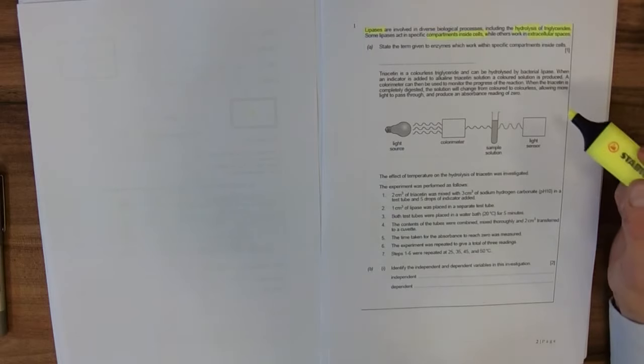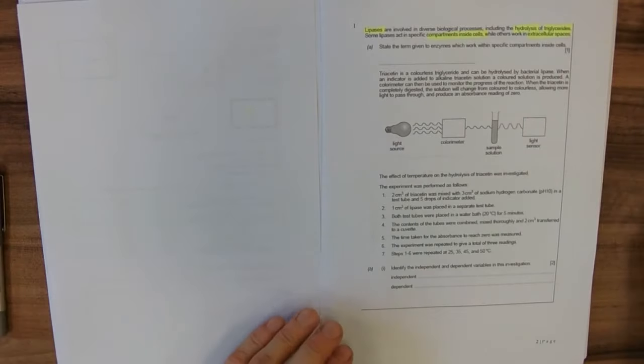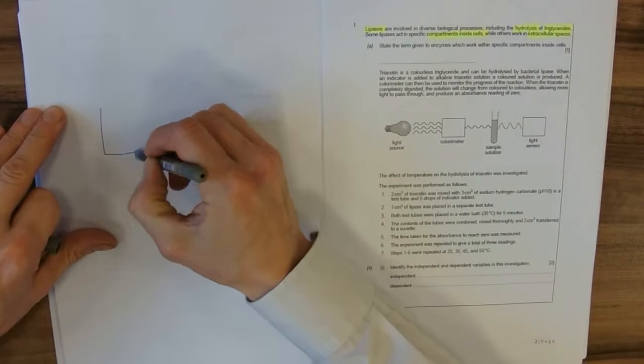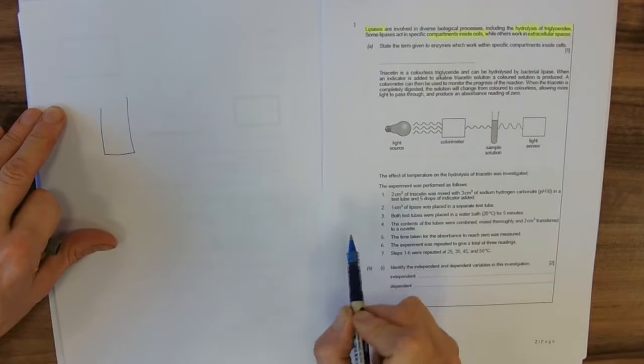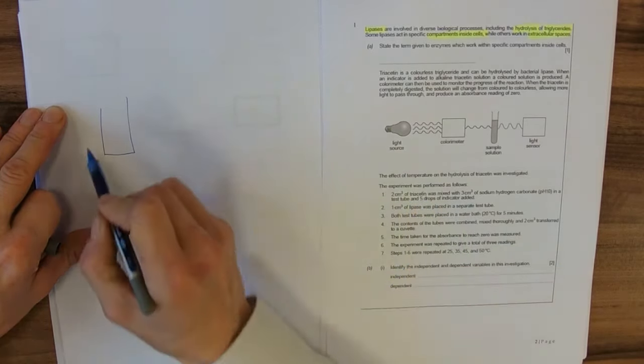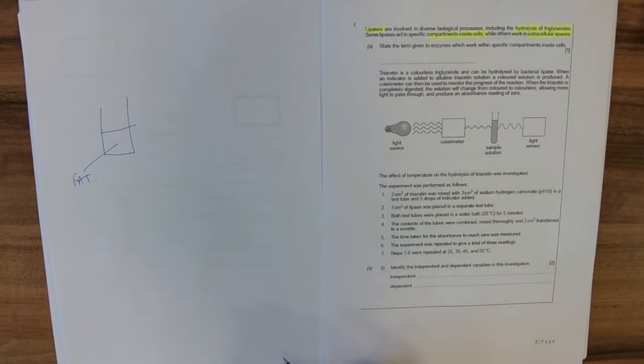We've got an experiment here. This is a little bit like a biochemistry experiment you may have done with lipases and milk with indicator that changes colour. So it's a similar thing, and you've used a colorimeter as well. So what they're doing here, they're mixing. They have got a tube, and what they're putting in is 2 cm³ of triacetin. What's that? That's the fat. So they're putting the fat or the lipid in there.